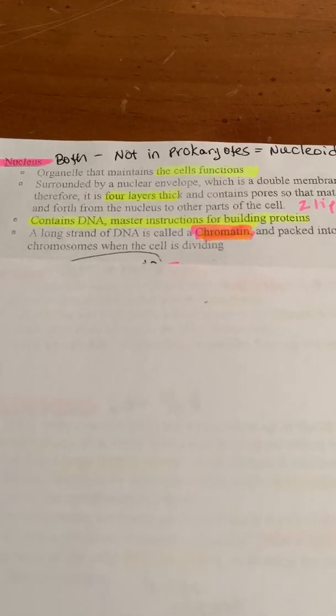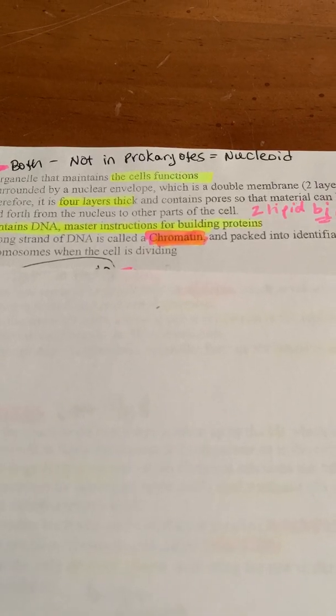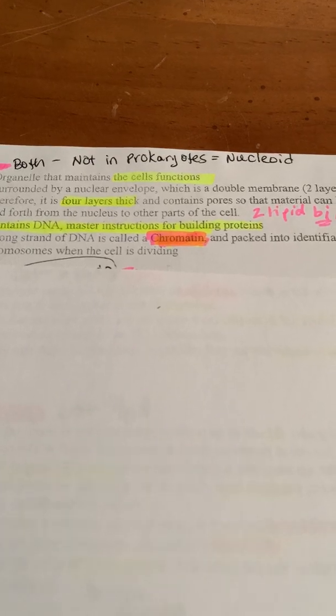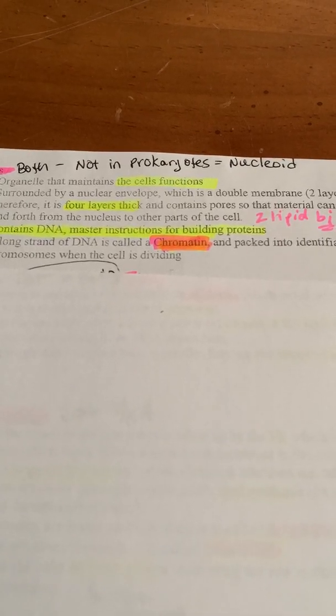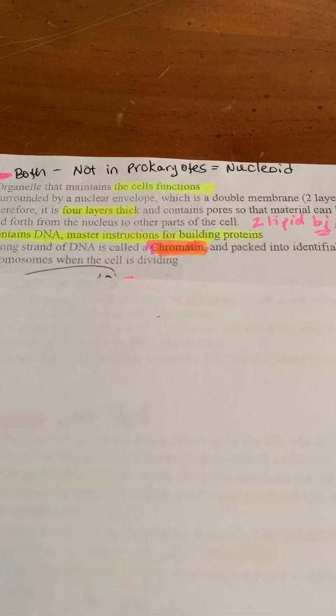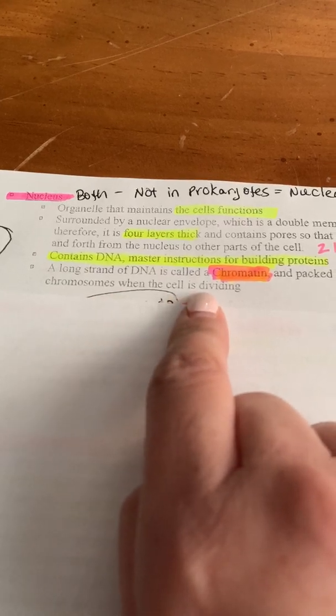Okay, it contains DNA, the master instructions for making proteins, and a long strand of DNA is a vocab word called chromatin. Chromatin is kind of like uncoiled. So for example, we're coming up in like a month or so where people are going to start decorating for Christmas. And I compare chromatin to like a big, long, uncoiled strand of Christmas lights. But when it's about to divide, the cell kind of coils that up again. And it's packed into what's called chromosomes when the cell is dividing.